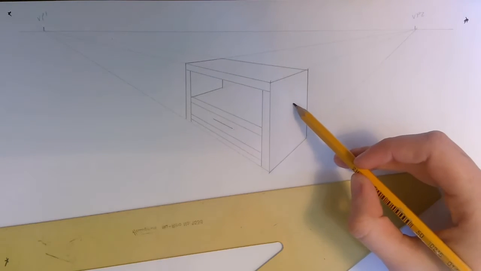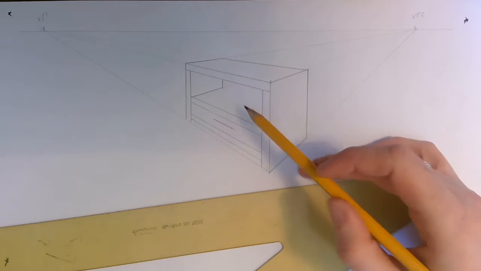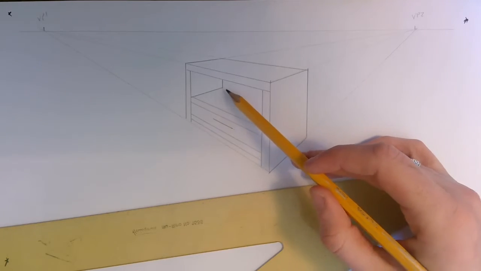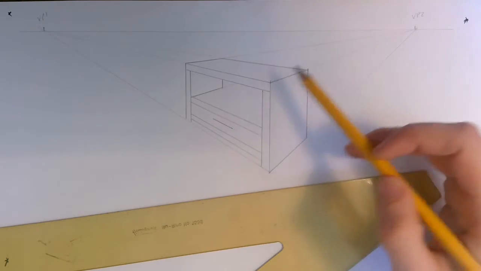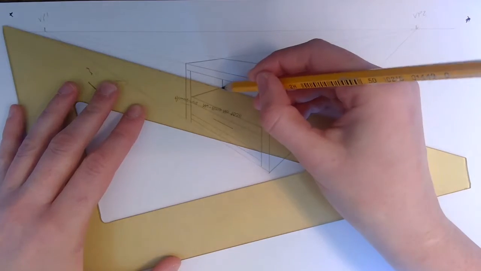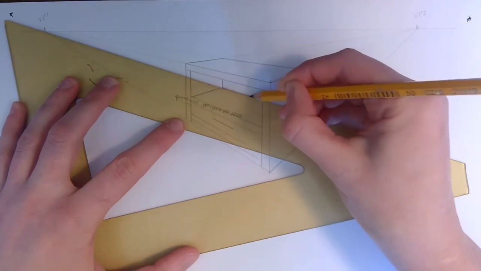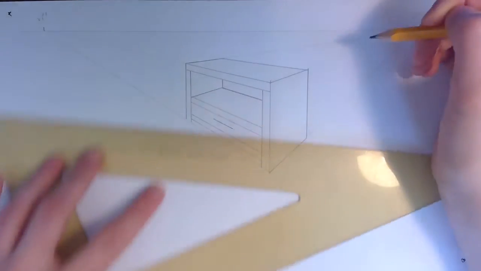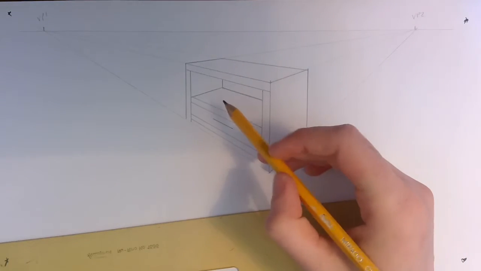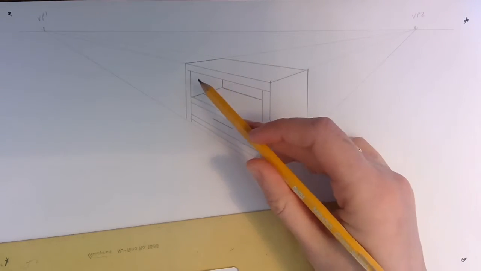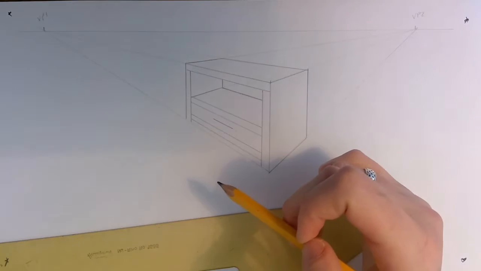Imagine this was made of see-through glass. This hidden detail is showing you that line. But the shelf doesn't make sense because it doesn't have a corner. So taking that corner, I'm going to take it from vanishing point 1, and I'm going to extend it forward again. And now it's quite clear that there's a piece of material here with a hollow gap that I'd be able to put items on.